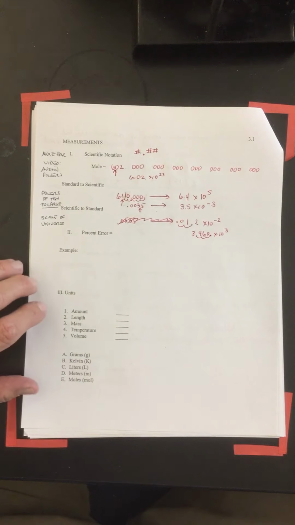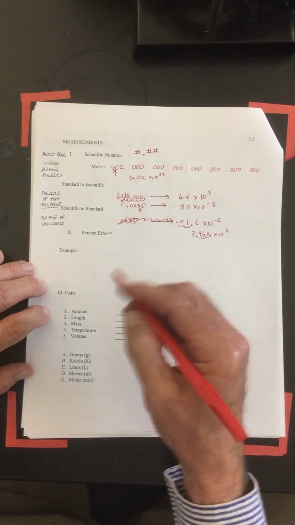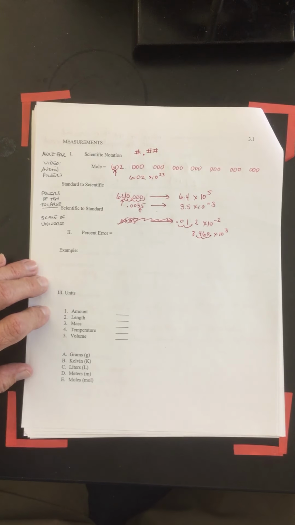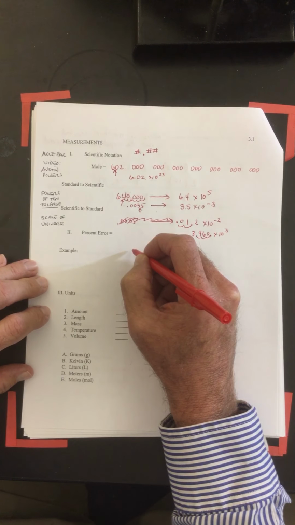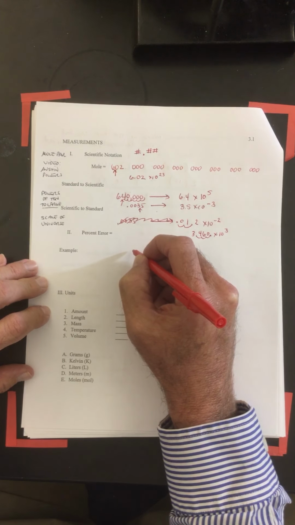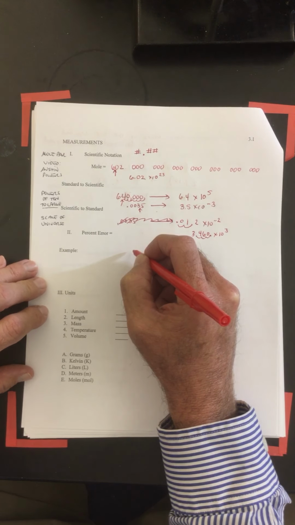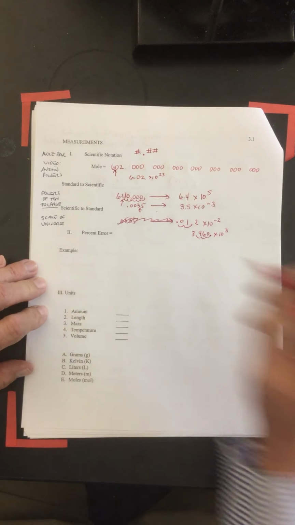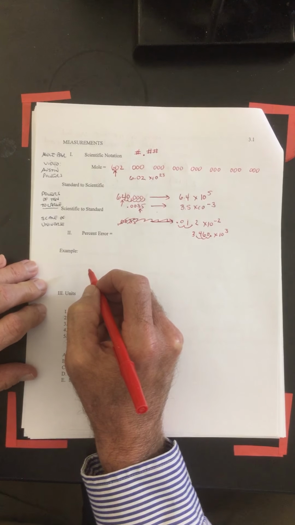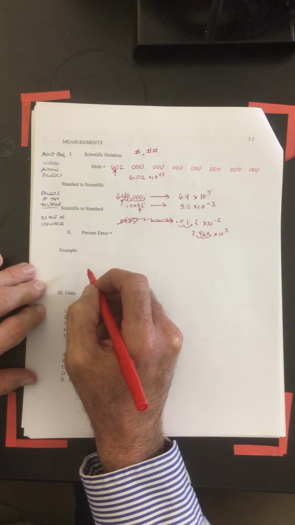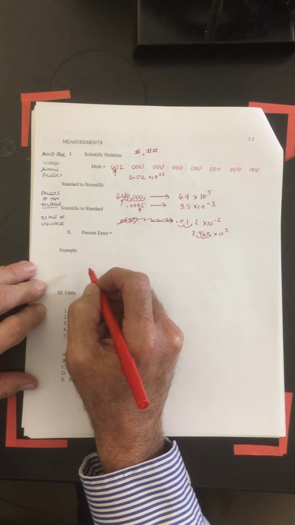Percent error. We've done 2 labs with percent error, but I want to remind you what the formula is. For percent error, it is going to be the difference of your 2 values divided by the actual. For example, let's say that we were trying to calculate the amount of salt obtained from a sample.